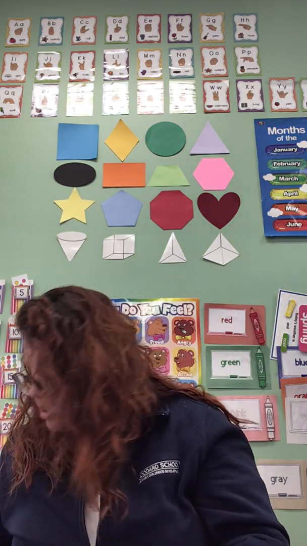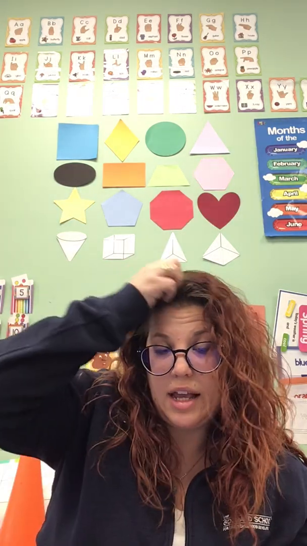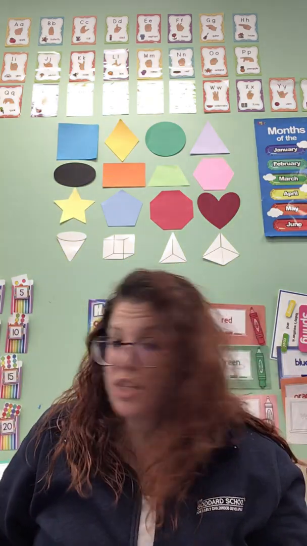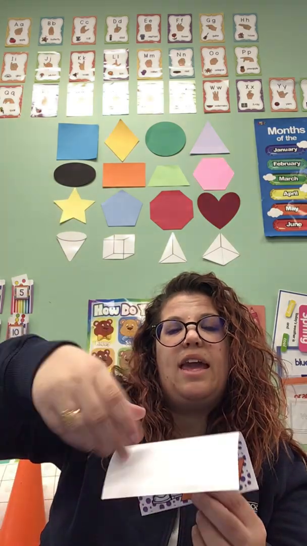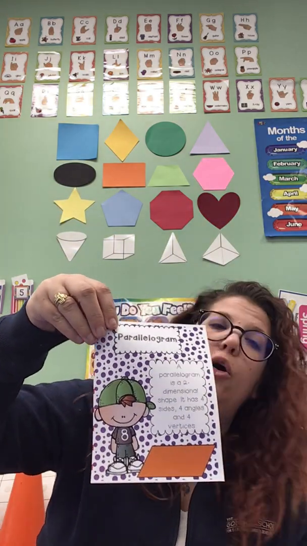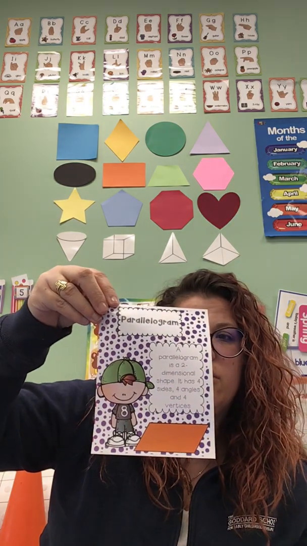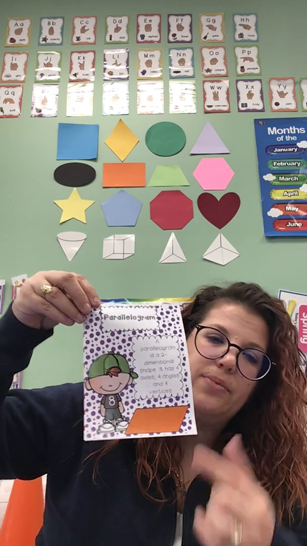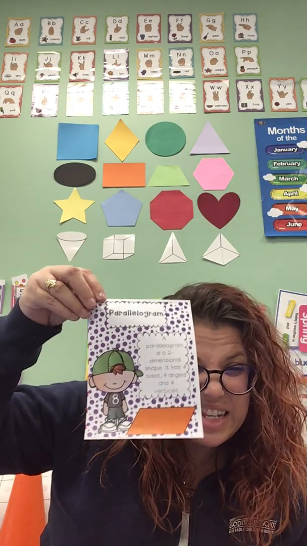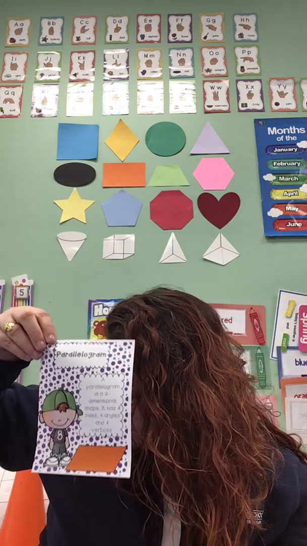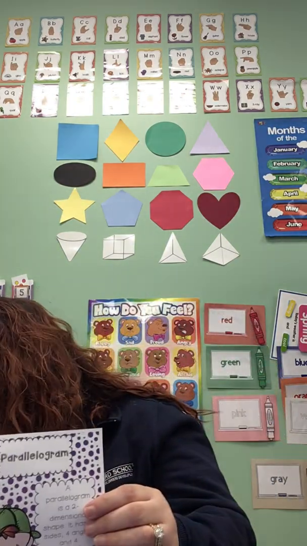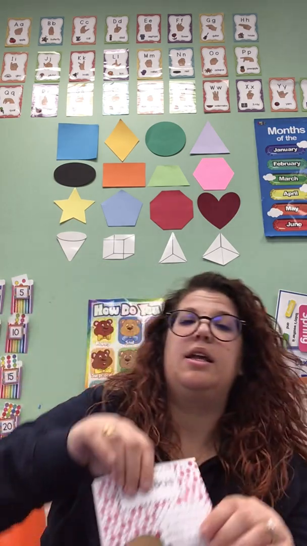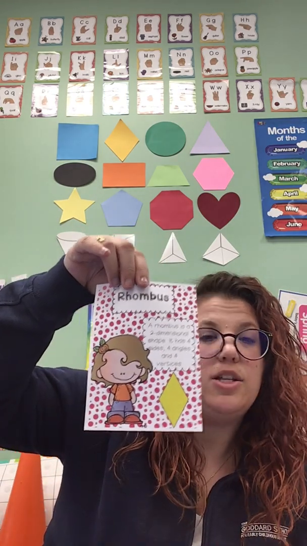Next one kind of looks like a square, but it's not, and kind of looks like a diamond, but it's not, and kind of looks like a rectangle inside, and kind of looks like a trapezoid and it's not. It is a parallelogram. That's a big word, parallelogram. It has four sides, four angles, and four vertices. So it has 1, 2, 3, 4, the same as a square. Actually no, there's one more. Sorry, I messed up.